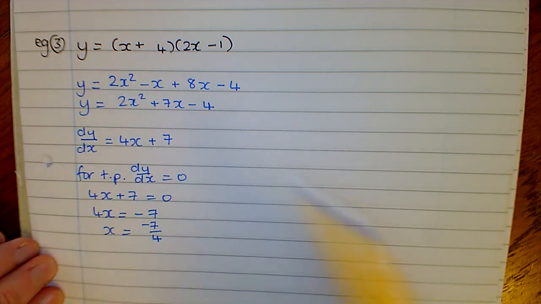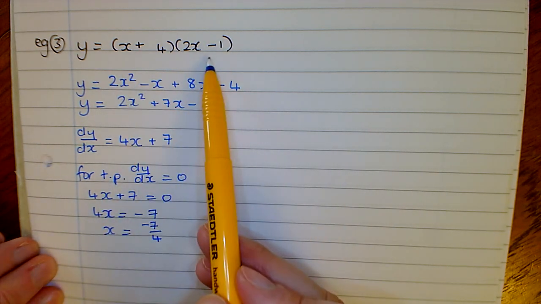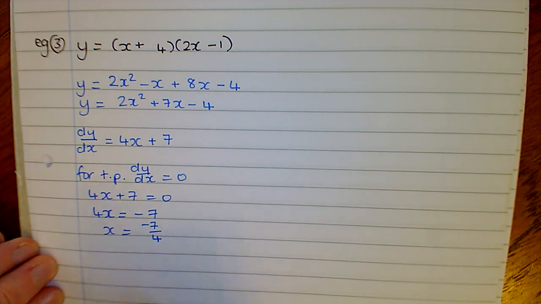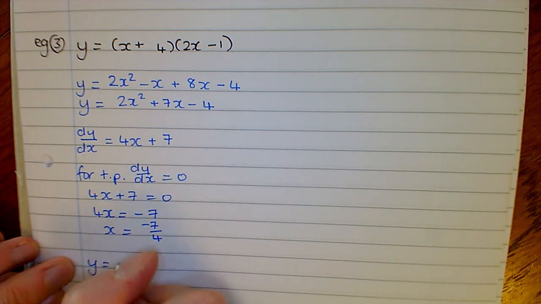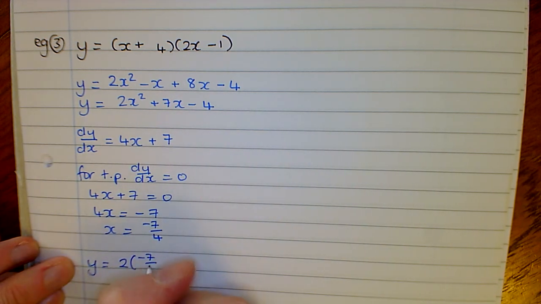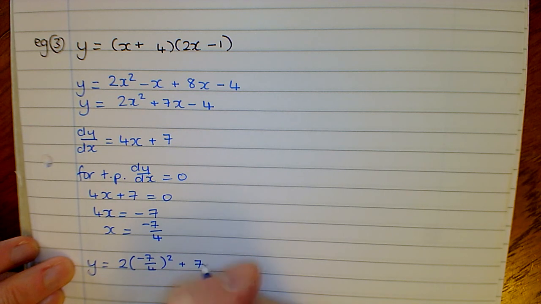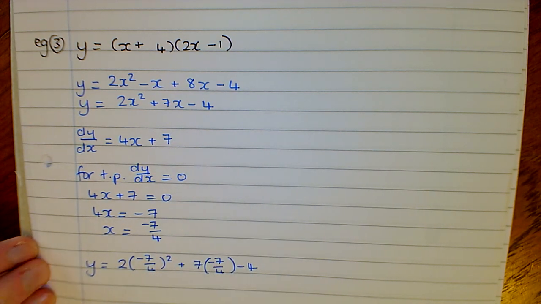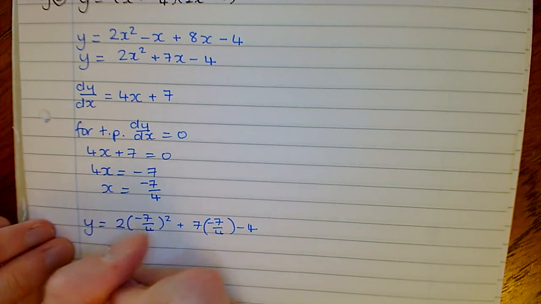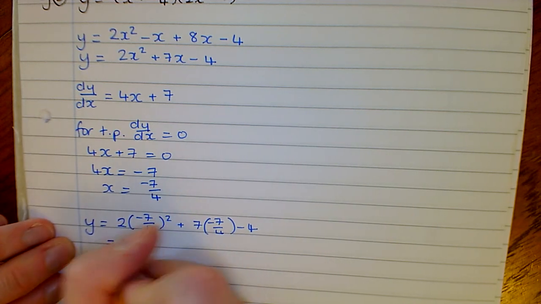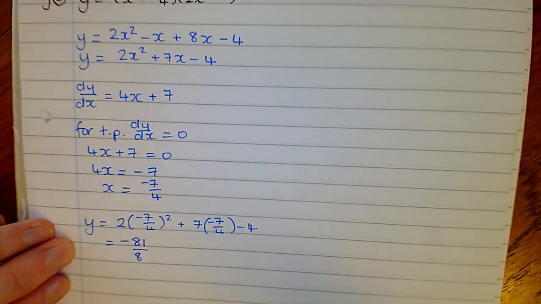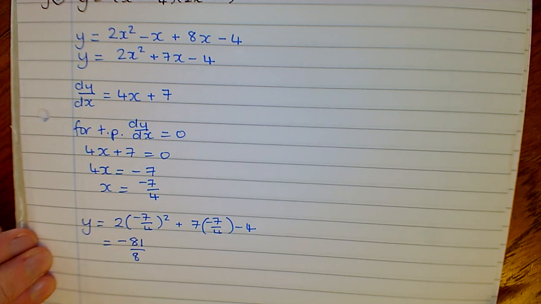Put it back into the equations to find y. You can either put it into the one with brackets, or you can put it into the one that you've multiplied out. It doesn't matter. So putting it into the equation, we find out that our y coordinate is minus 81 over 8.